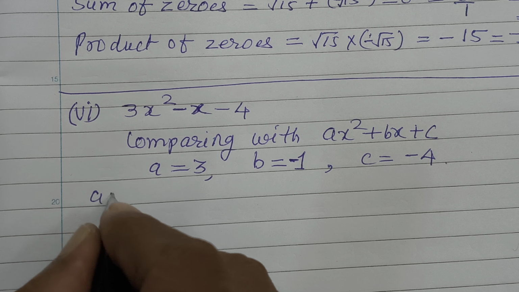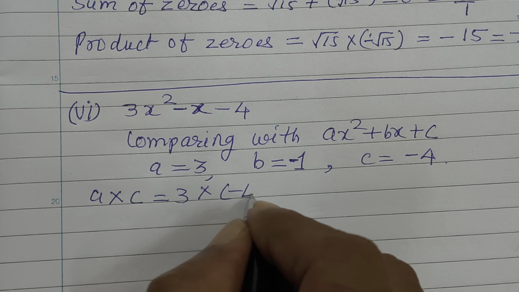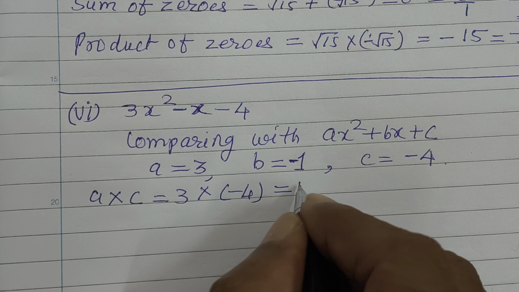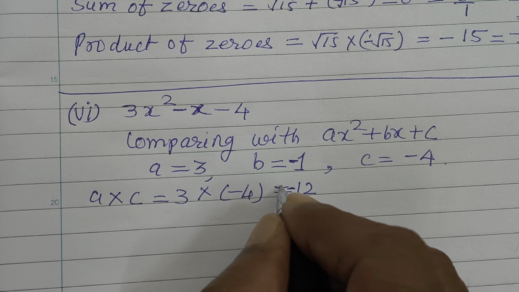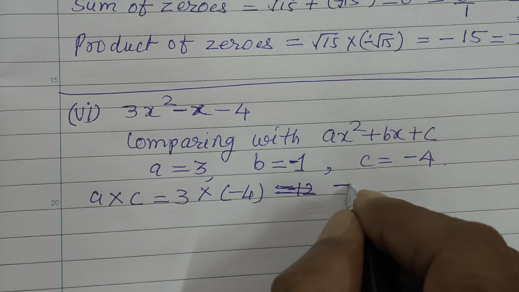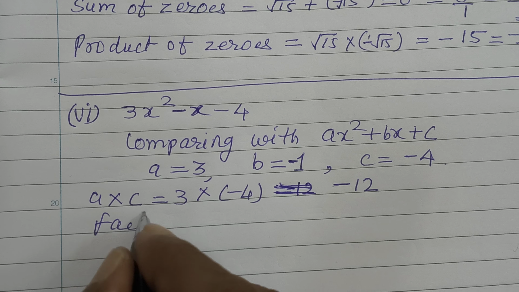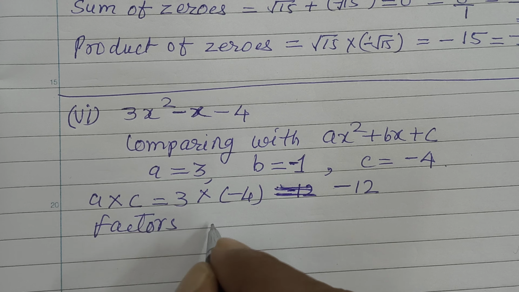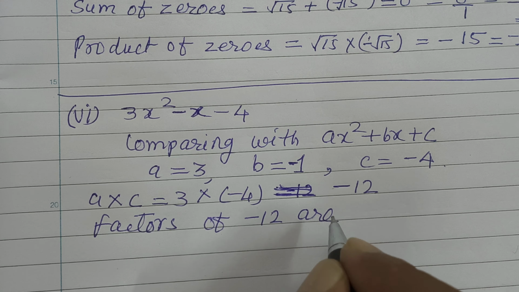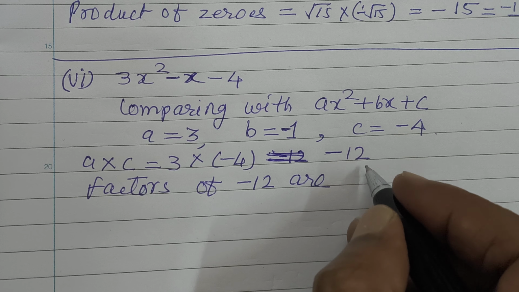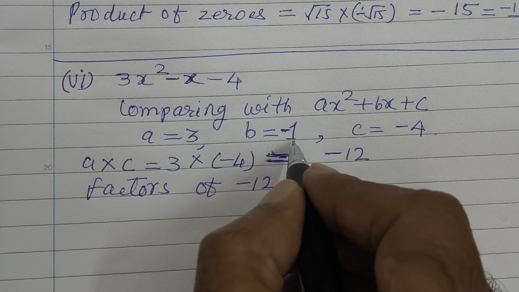Now a into c, so 3 into minus 4, that is minus 12. Factors of minus 12, many factors are there, but we want only one pair so that the sum should be minus 1.